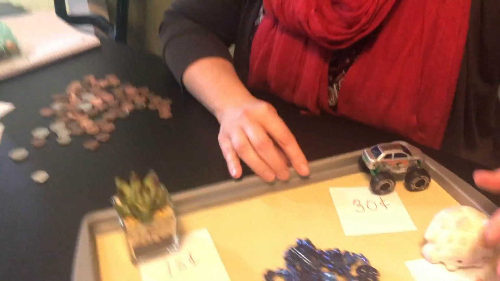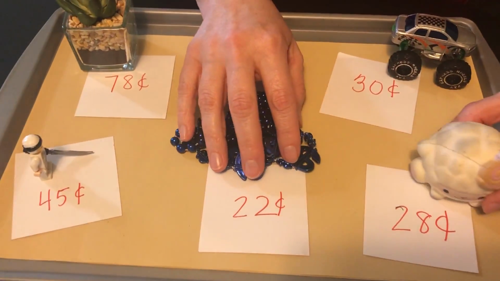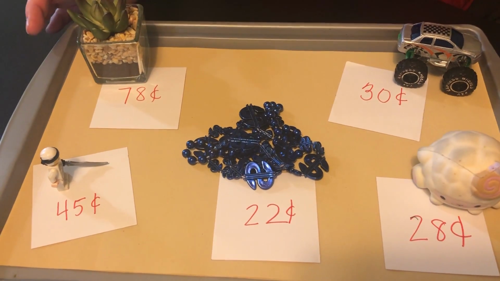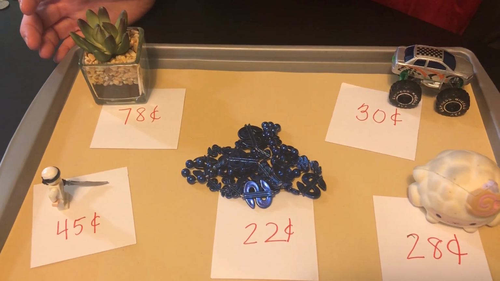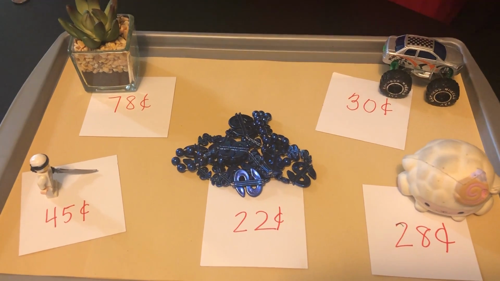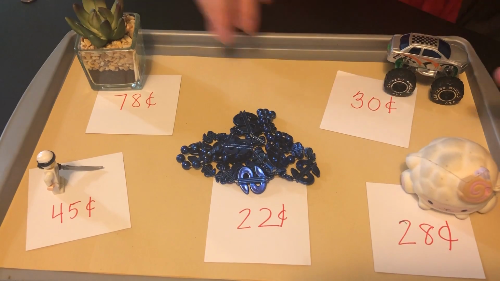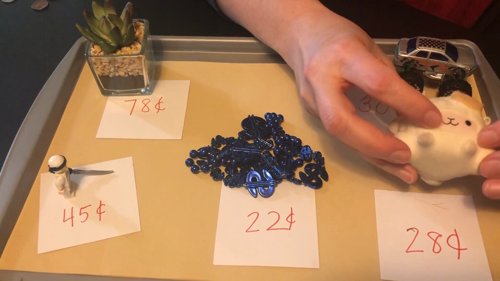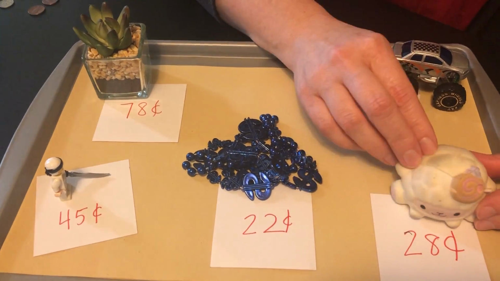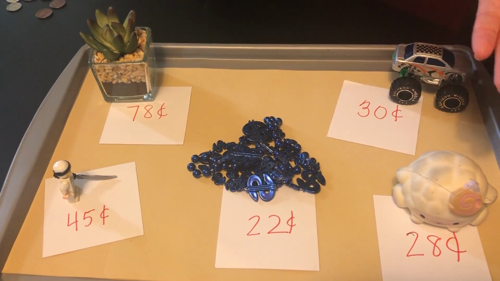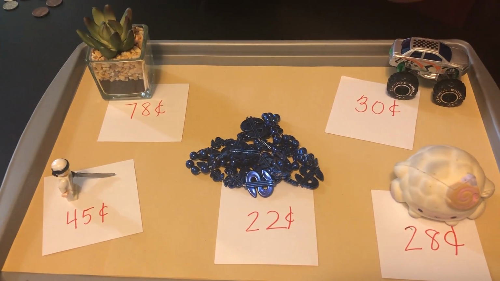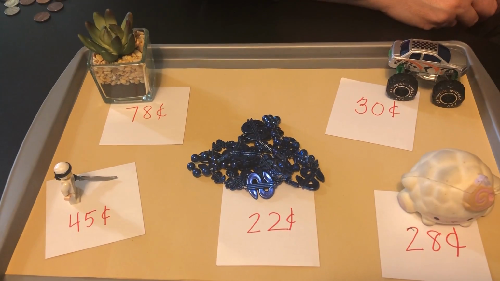Another game and idea that you can have is to do like a little store. So here is our little store. And you can see these are just little toys and items. And it's a way that you can practice seeing with your little handful of change, do you have enough money for these things? So if you want this squishy, you're going to have to figure out, do you have 28 cents? And so you're going to have to be able to count your change to see, do you have enough to buy your squishy?